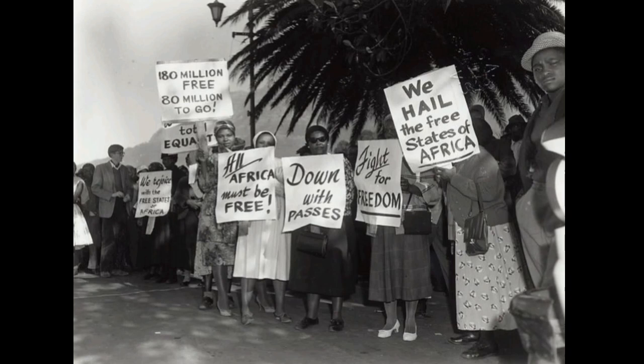Vietnam, 1945 to 1954. Vietnam's struggle for independence from France culminated in the First Indochina War, 1946 to 1954. The decisive defeat of French forces at Dien Bien Phu led to the Geneva Accords, which divided Vietnam into North and South. This set the stage for future conflicts, including the Vietnam War. 2. Africa. The second wave of decolonization. The decolonization of Africa gathered momentum in the late 1950s and continued through the 1970s.